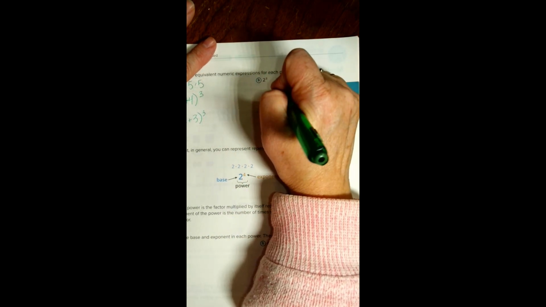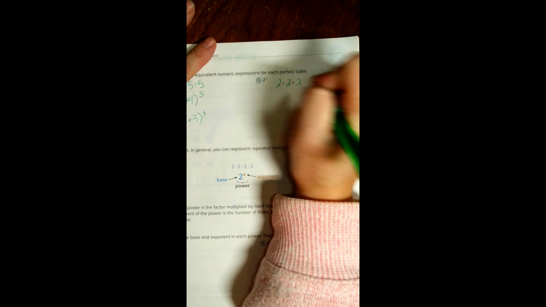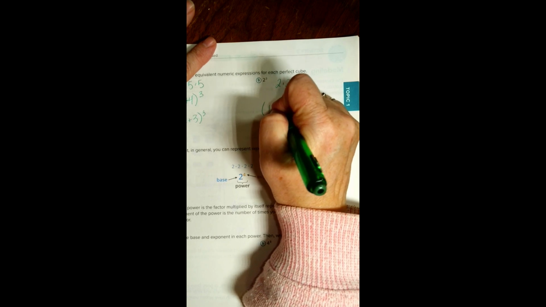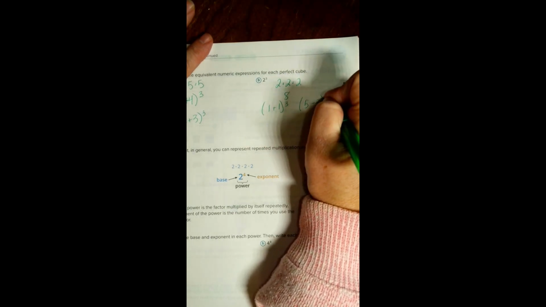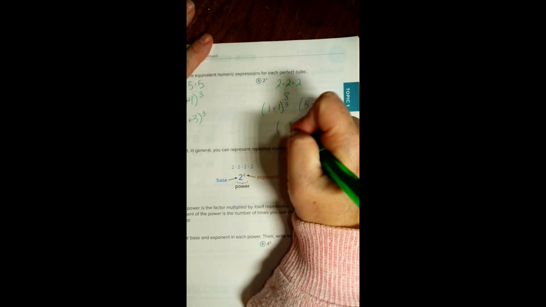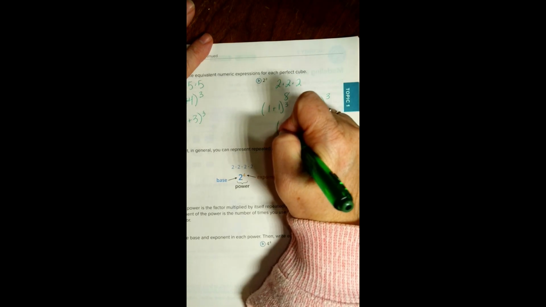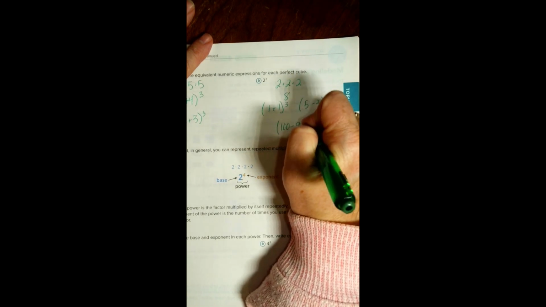So 2 cubed, we could have 2 times 2 times 2. We can call it 8. We could say 1 plus 1 cubed. We could say 5 minus 3 cubed. We could even do, let's say 100 minus 98 cubed, because we still get 100 minus 98 is 2.